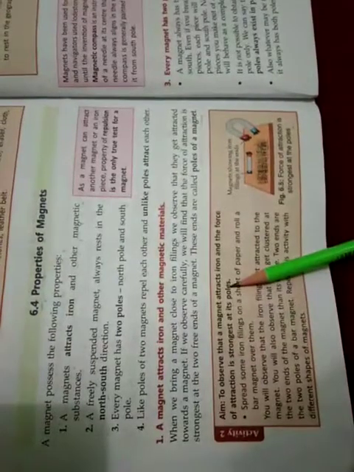We will discuss in this activity 2, to observe that a magnet attracts iron and the force of attraction is strongest at its poles. Also, I will discuss it in the lab after the lockdown. We have all the material in our lab, so I will discuss later. So, what will we observe from this activity? These are some iron nails which are attracted at the poles, the ends of a magnet.